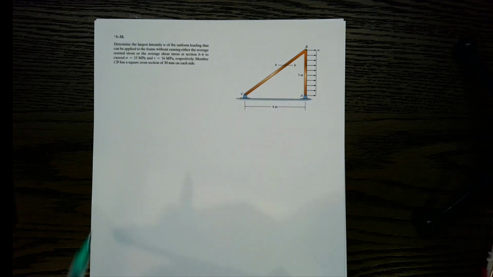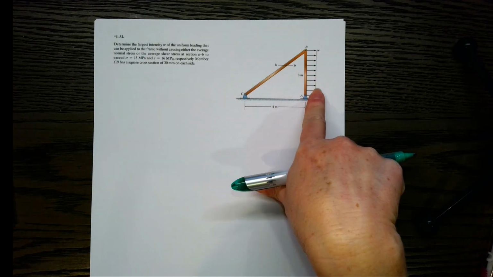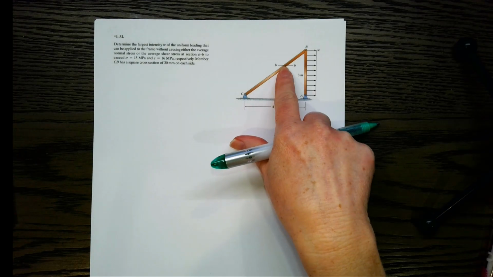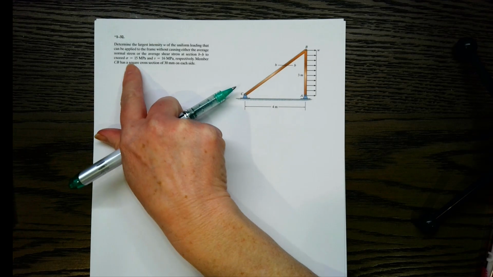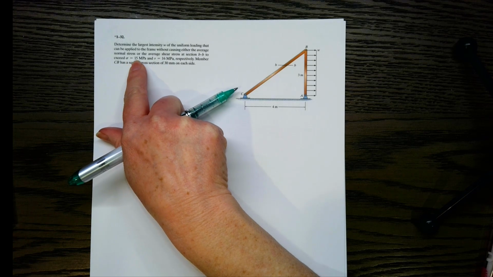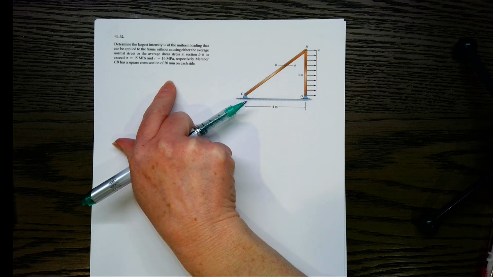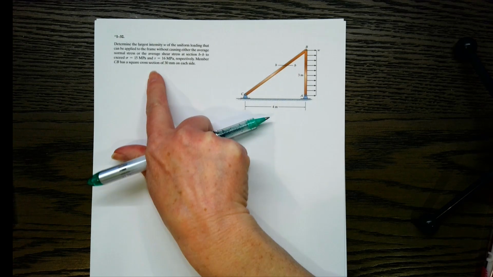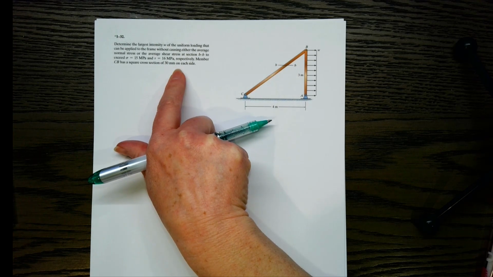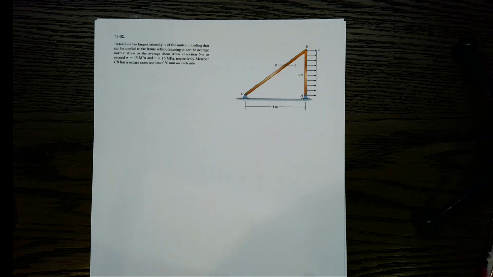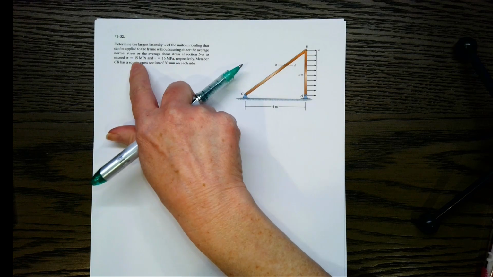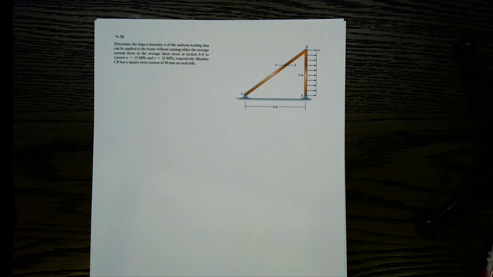It says determine the largest intensity W of this load that can be applied to the frame without causing either the average normal stress or average shear stress at this section to exceed the normal stress of 15 megapascal, shear stress of 16 megapascal. And then it tells us member CB, which is this one, has a square cross section of 30 millimeters on each side. Okay, so basically we want to figure out what W can be and not go past these two limits here.